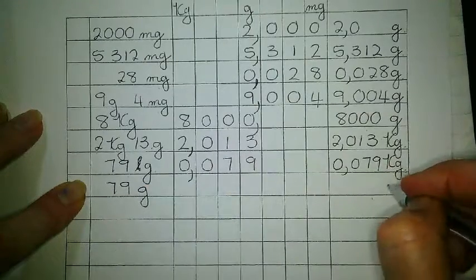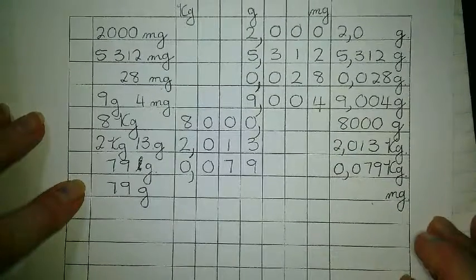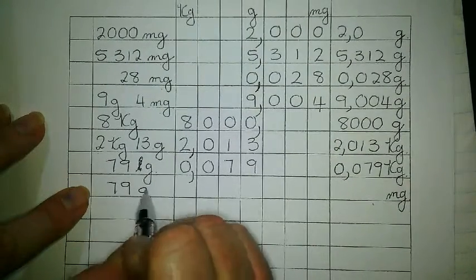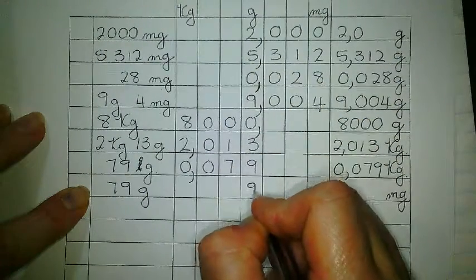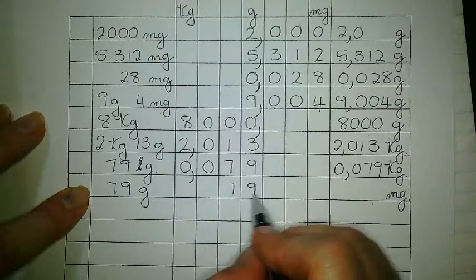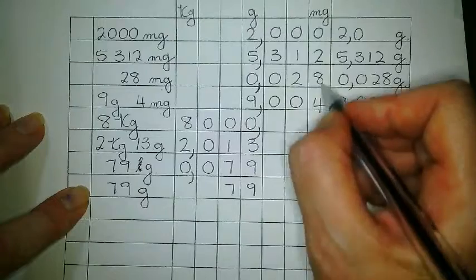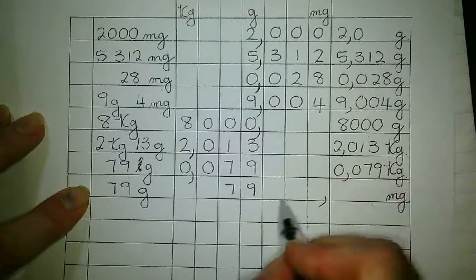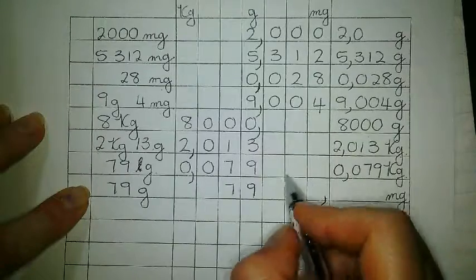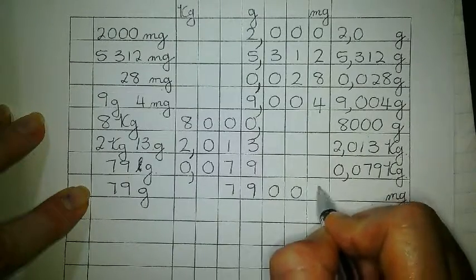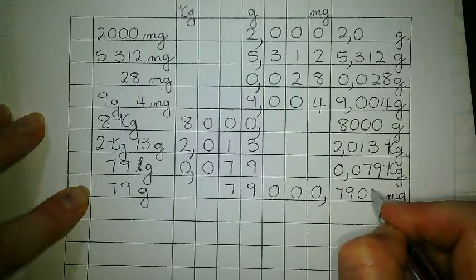Okay, using the same ones, but now we want to convert it to milligrams. Going to do exactly the same. We go to the gram column, going down, write the 9 and the 7. They want us to convert it to milligram, so where do we put the comma? Look for the milligram column, go down, put the comma, the gaps need to reach up to the comma, so we're going to fill up with zeros. Okay, then the answer will be 79,000 milligram.